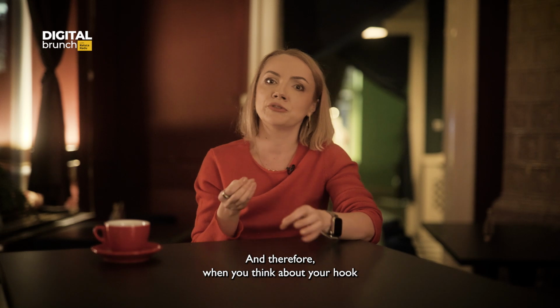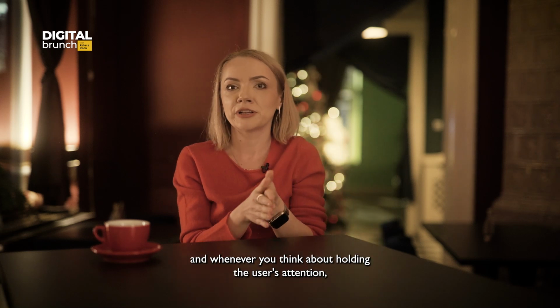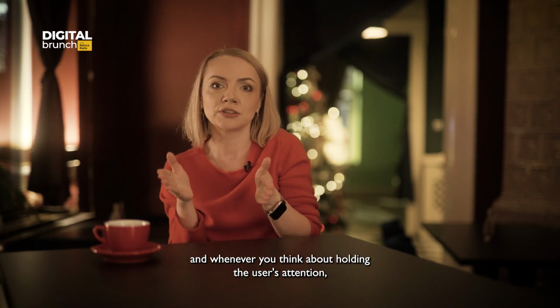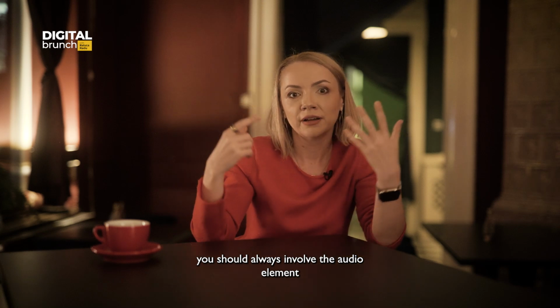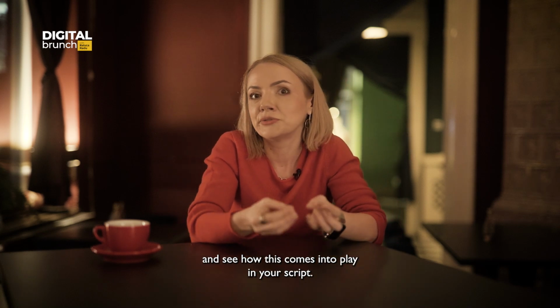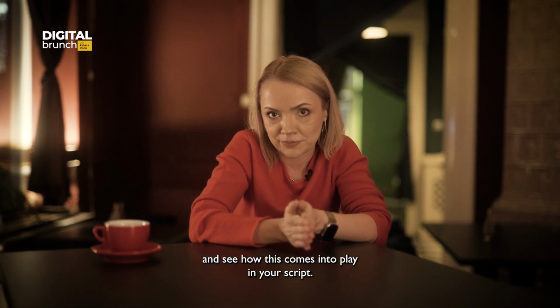And therefore, when you think about your hook and whenever you think about holding the user's attention, you should always involve the audio element and see how this comes into play in your script.